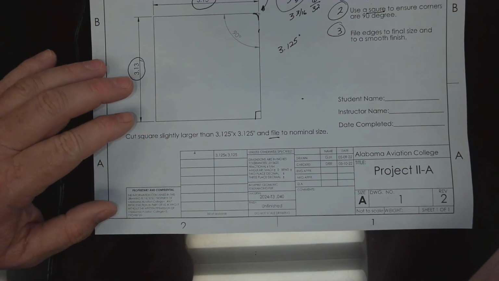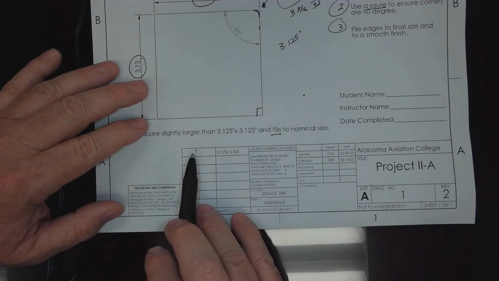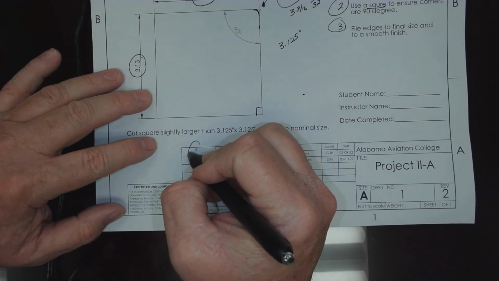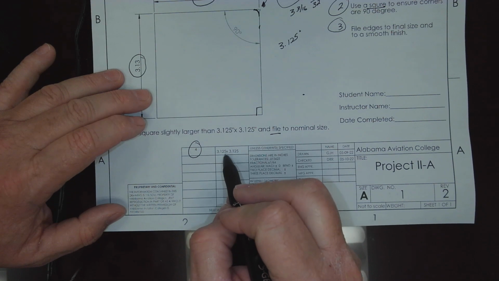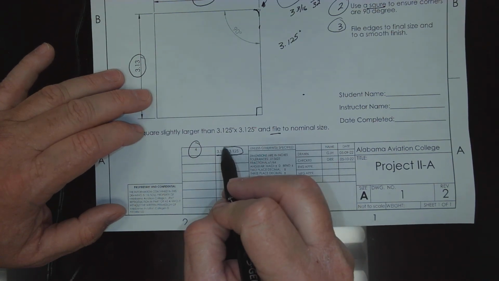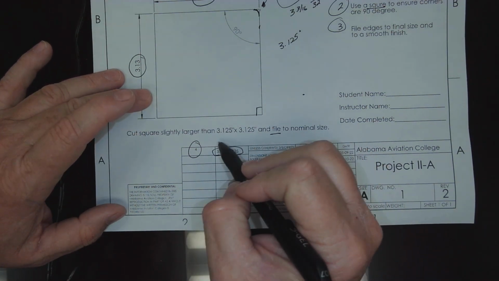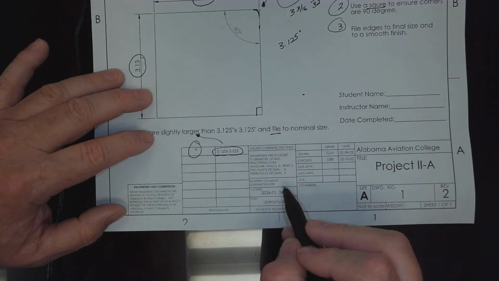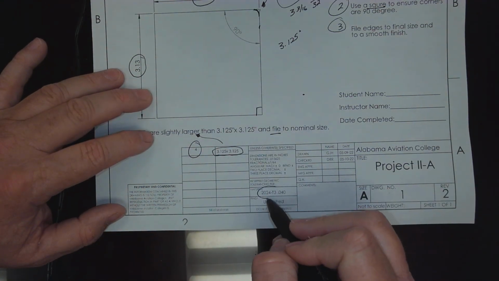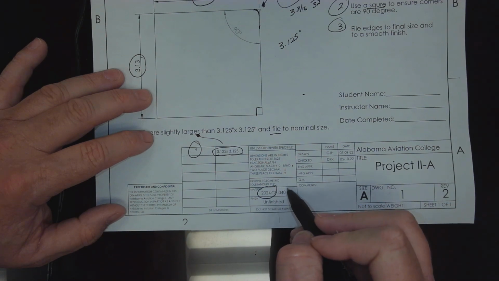Now here's some more information we can look at. Right here it's calling out once again, as it did in the note, 4 pieces. This is their nominal size, but the note says cut them initially slightly larger. This is to be made out of 2024 T3 aluminum, which is what we'll have available in our lab.